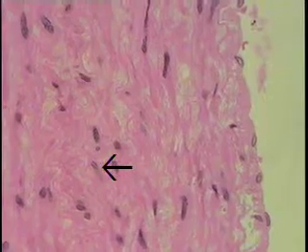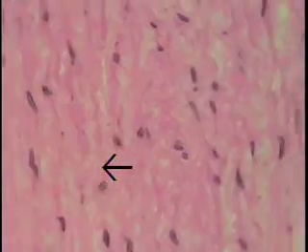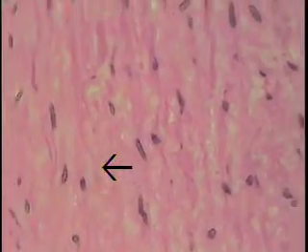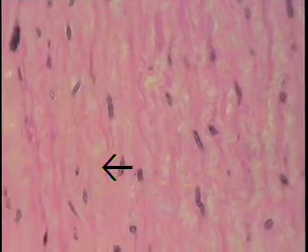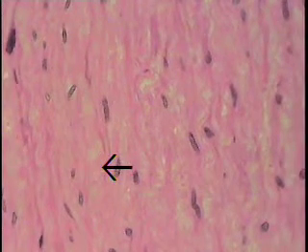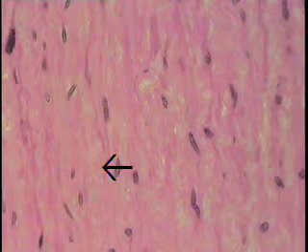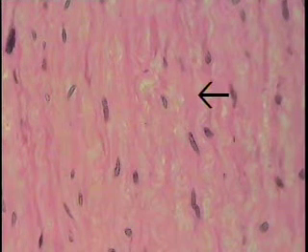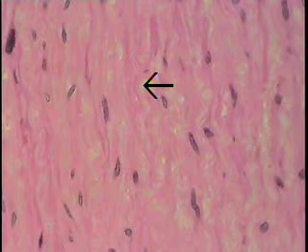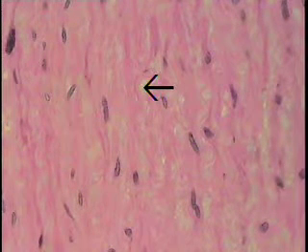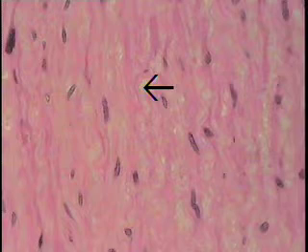This is the tunica media, a much more robust layer, and you can see at this magnification as we're going through it, it has a substantial amount of smooth muscle within its wall, and scattered within it also are elastic fibers and other forms of connective tissue.